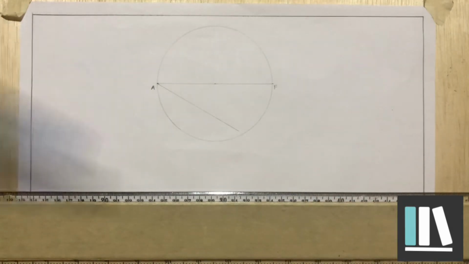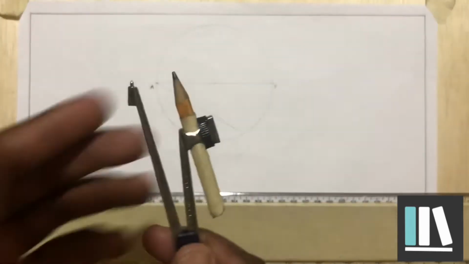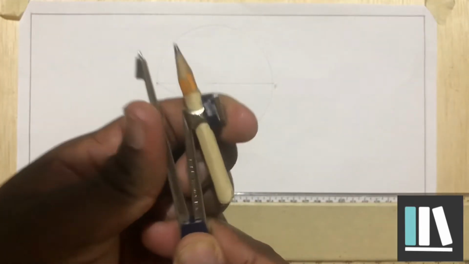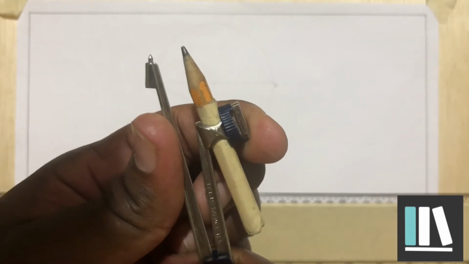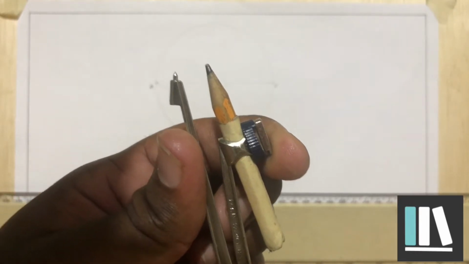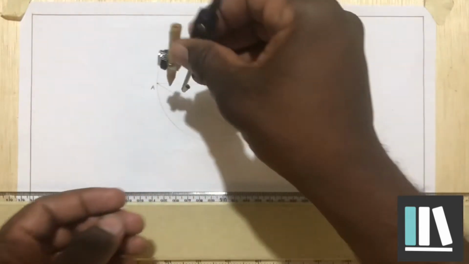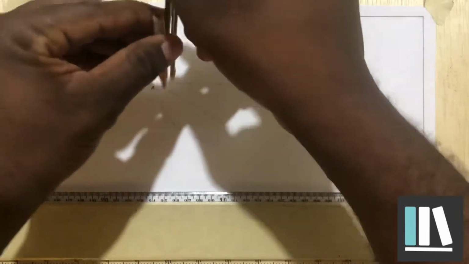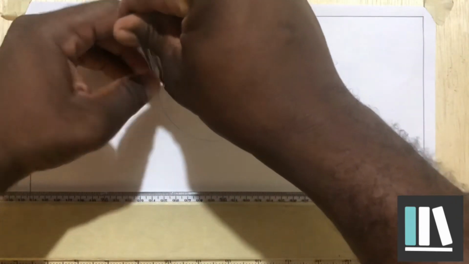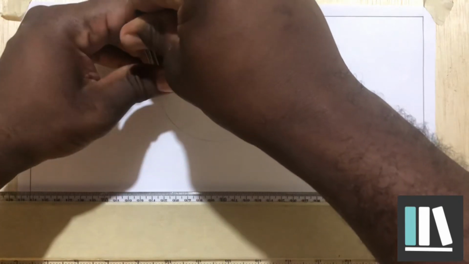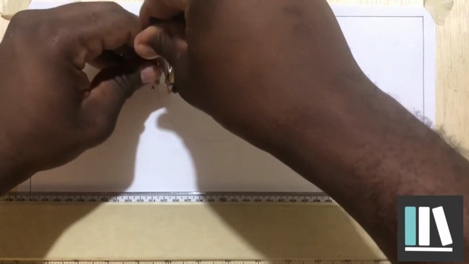So once you have done this, you've drawn the line, you are going to take your compass and open it to a convenient length, a convenient radius, small enough radius. And then you're going to make 5 arcs.